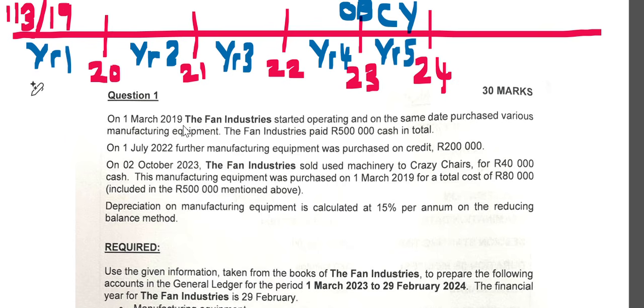On the 1st of March 2019, the fan industry started operating, and on the same day they purchased various manufacturing equipment to the value of 500,000 Rand cash. On the 1st of July 2022, more manufacturing equipment was purchased on credit, 200,000. So we started with 500,000, and then there was another purchase of 200,000. On the 2nd of October 2023, the fan industry sold used machinery for 40,000 Rand cash.